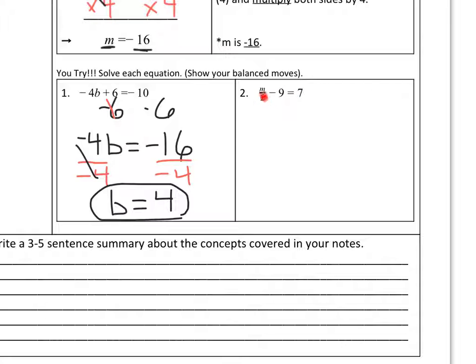Number 2, m over 2 minus 9 equals 7. Let's start away from the variable using the inverse operation for minus 9. So plus 9 on the left, plus 9 on the right. Those 9's will cancel out, leaving us with m over 2 equals 7 plus 9, which is going to be 16.